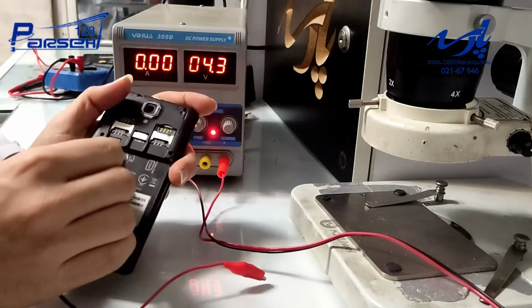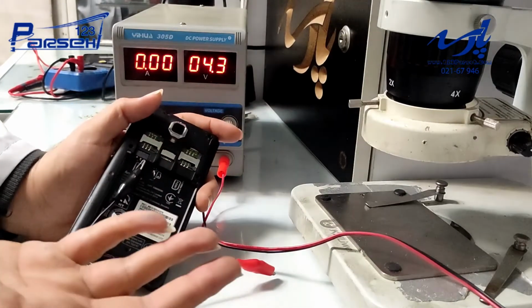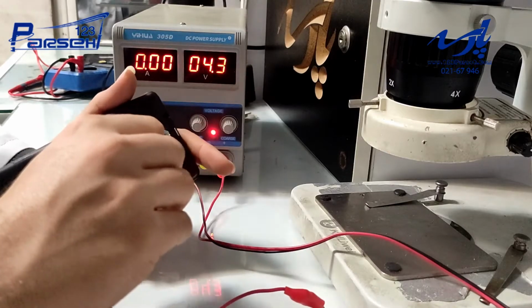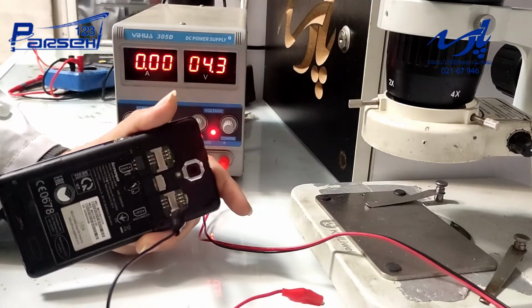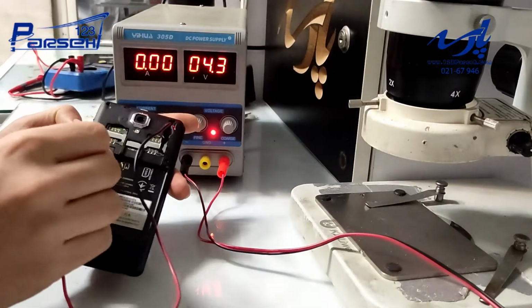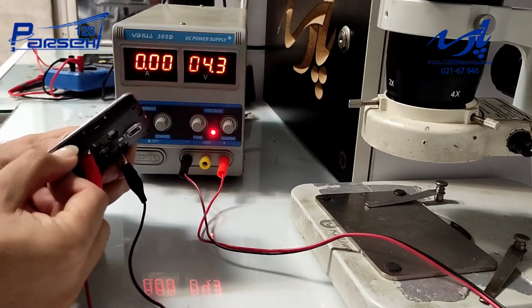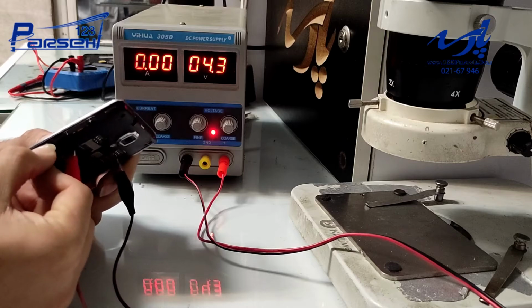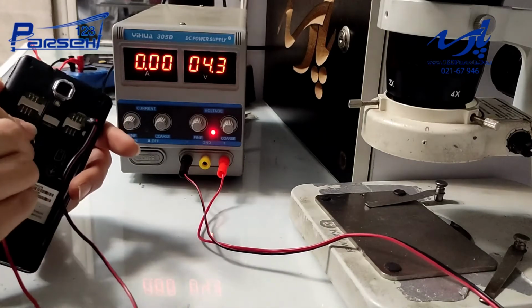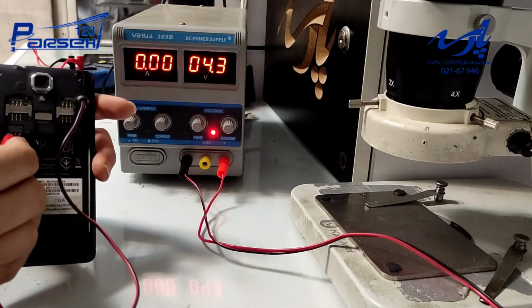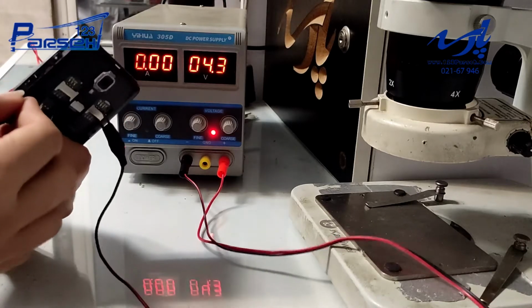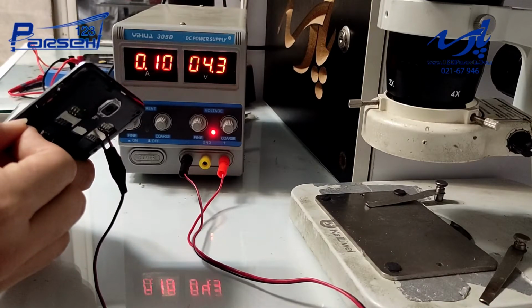Now, I will try to turn on the phone using the power supply. You can connect it to the negative, of course, or you can connect it to any GND on your phone. It doesn't matter. Now I connected the positive one right here, and I'm going to turn on the phone. Now you push the power button. If this doesn't have any problem, it must turn on.